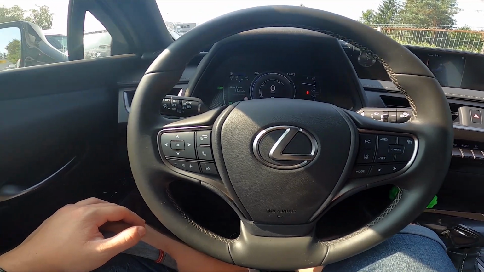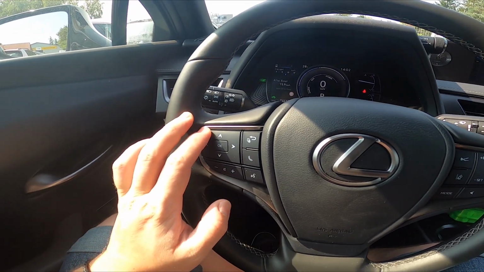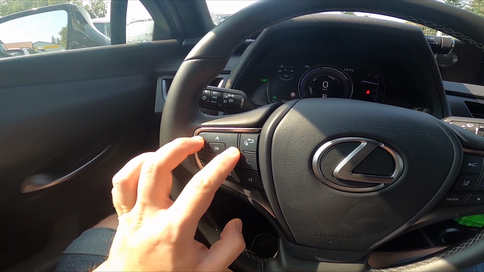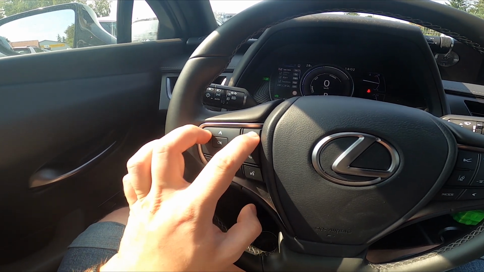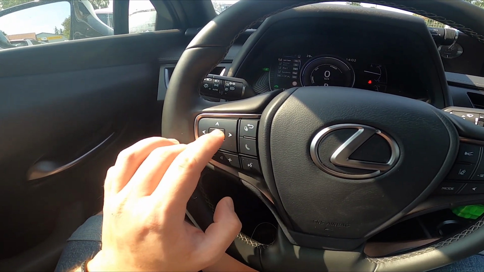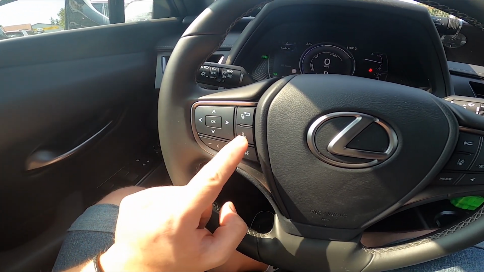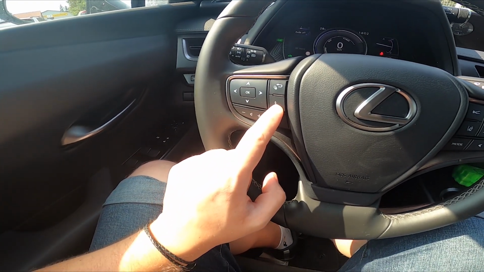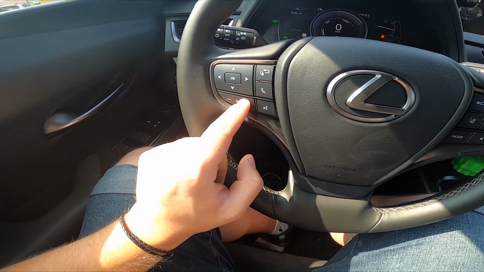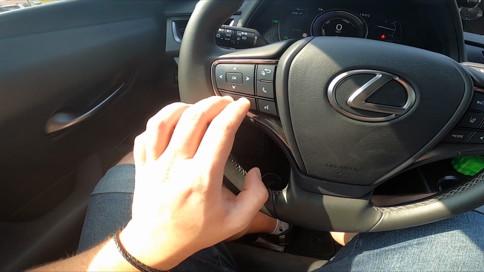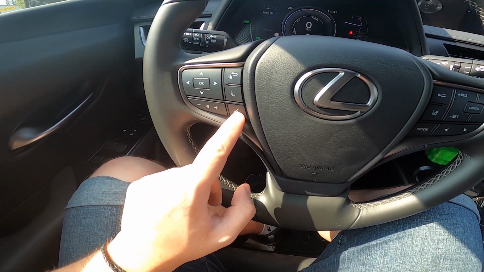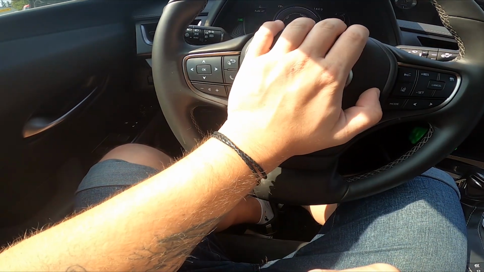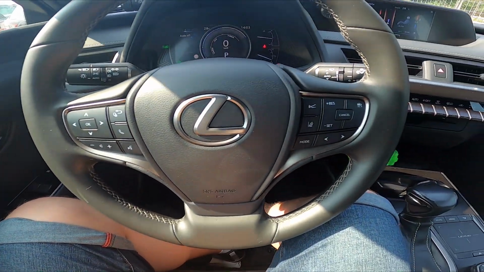In the beginning, take a look at the left side of the steering wheel. Right here we've got the panel, thanks to which we can navigate through the instrument cluster menu. Thanks to this button we can answer and end calls. Thanks to this button we can change the volume of the radio, and thanks to this button we can activate the voice assistant. Of course, if you press right here you will use the horn.